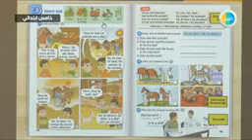Today we will study more jobs. We will study how to use the present simple in questions and in negatives. Also, we will study time expressions with the prepositions in and at. So let's start.